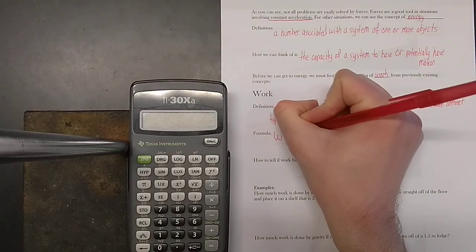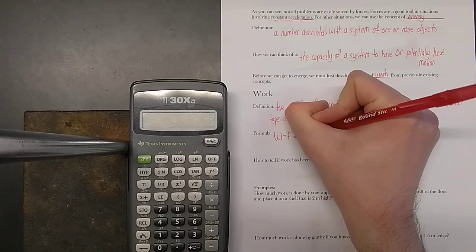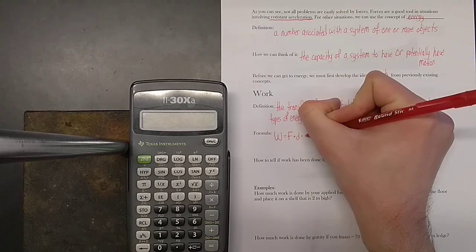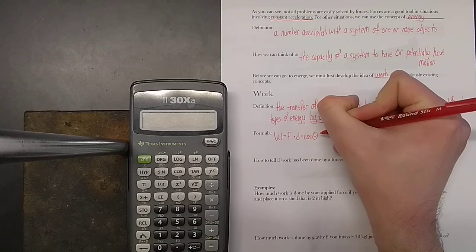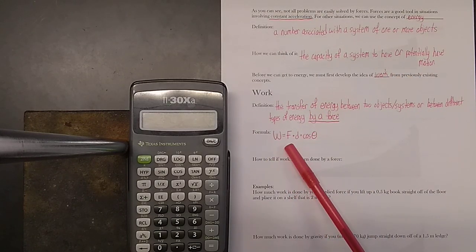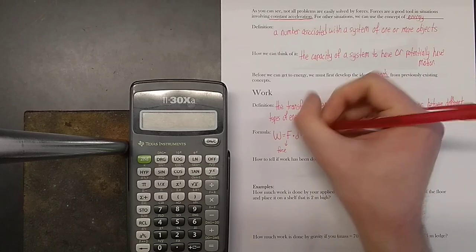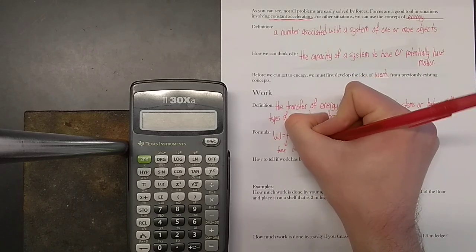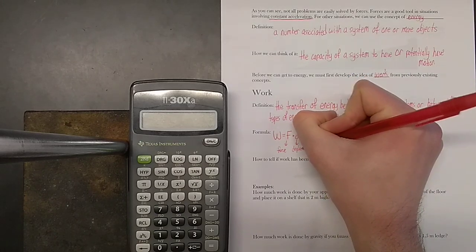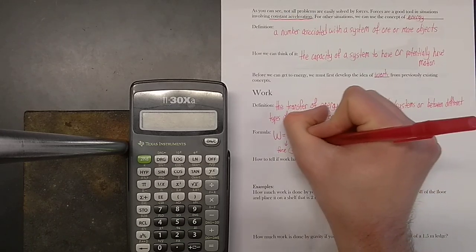The formula for work is capital W for work equals F times D times the cosine of theta. Okay? So work equals force times displacement times cosine of theta. So let me write that down for you. Work is obviously W. F is force. D is displacement. Very important that you realize it's displacement and not distance. Okay, it has to be displacement.